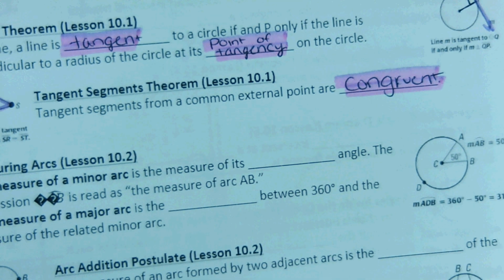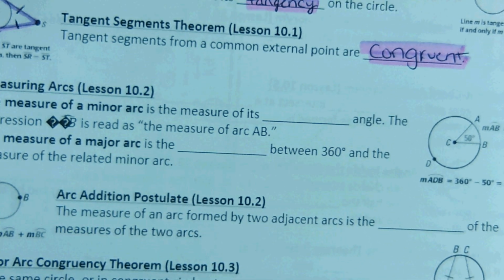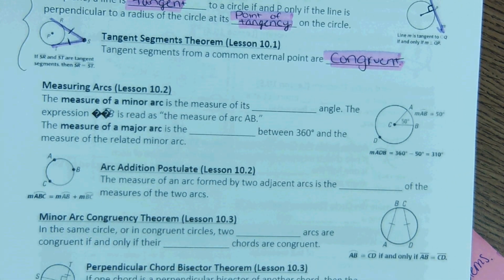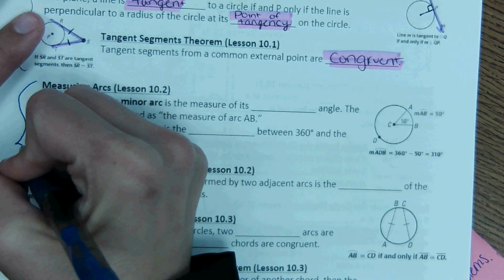Go to the front cheat sheet. I'm going to zoom out just a little bit. Okay, so the two theorems that we're going to look at today are right here, these two.